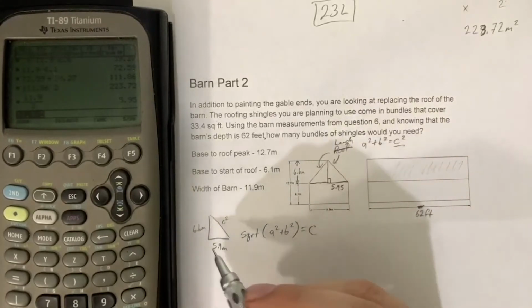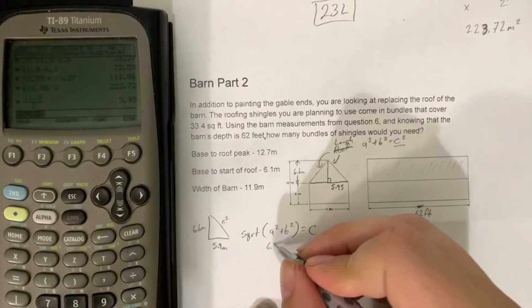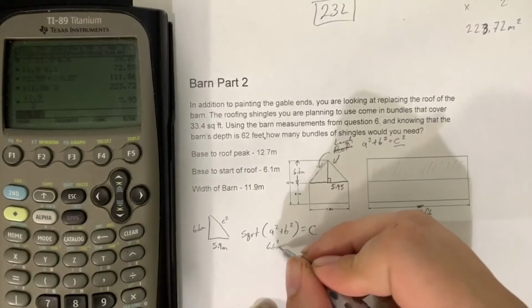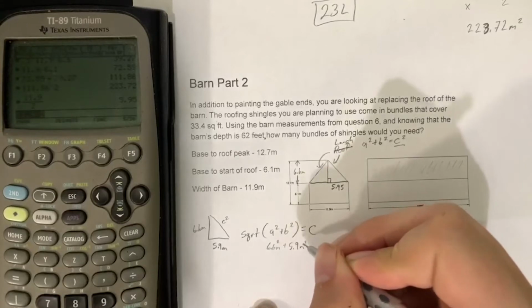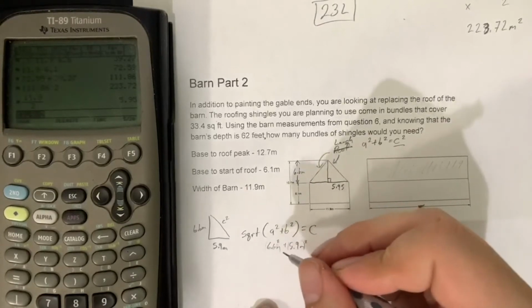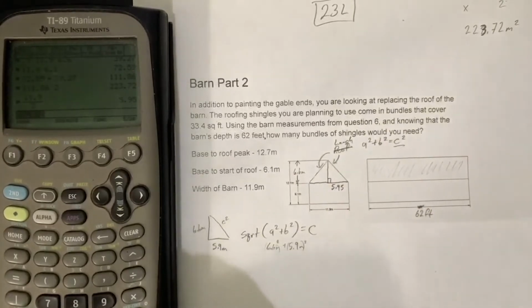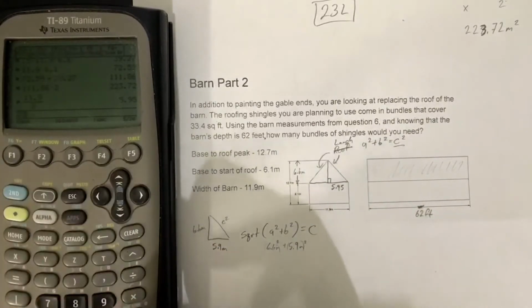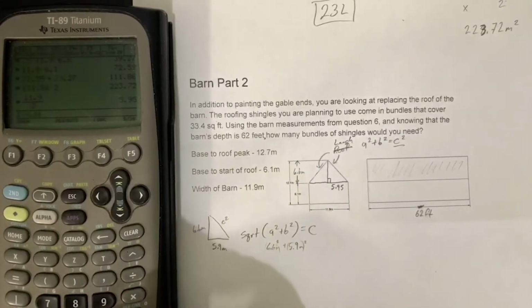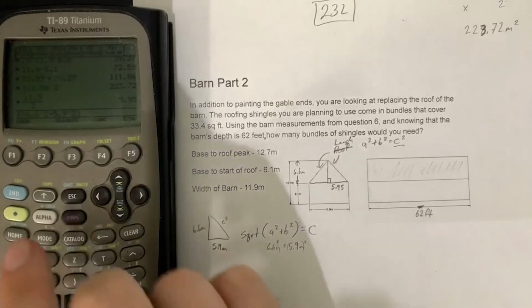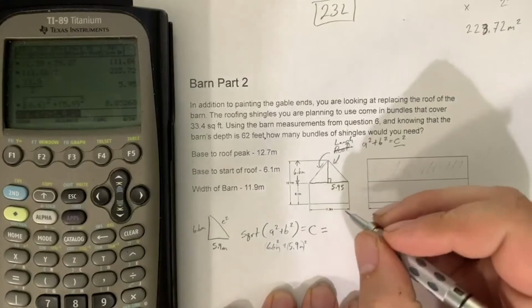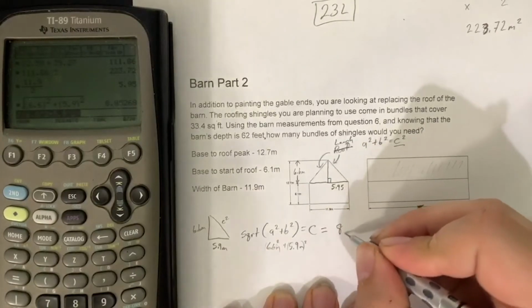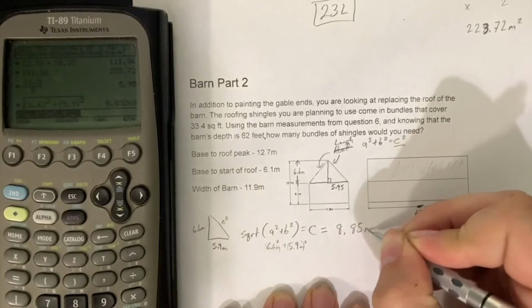We simply put 6.6 meters into a, plus the 5.9 meters squared, and calculator wise, the square root of 6.6 squared plus 5.9 squared means that c, for us anyways, is equal to 8.85 meters.